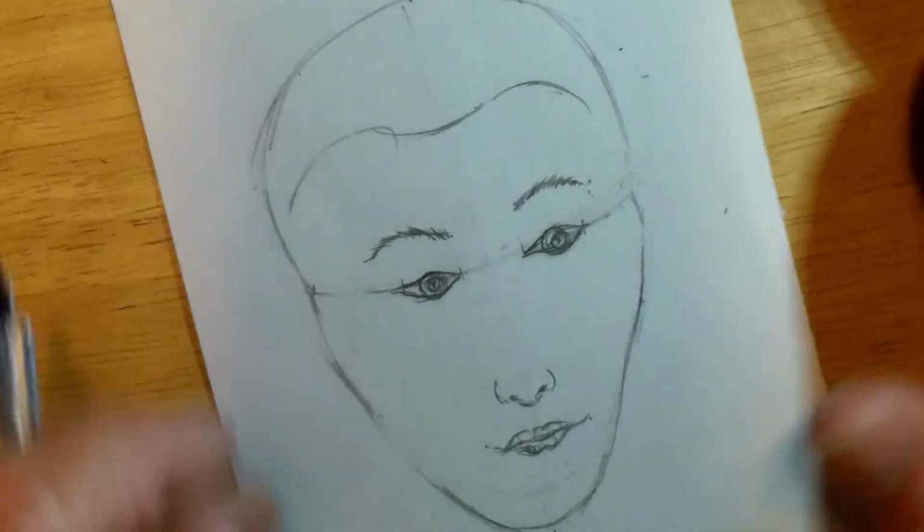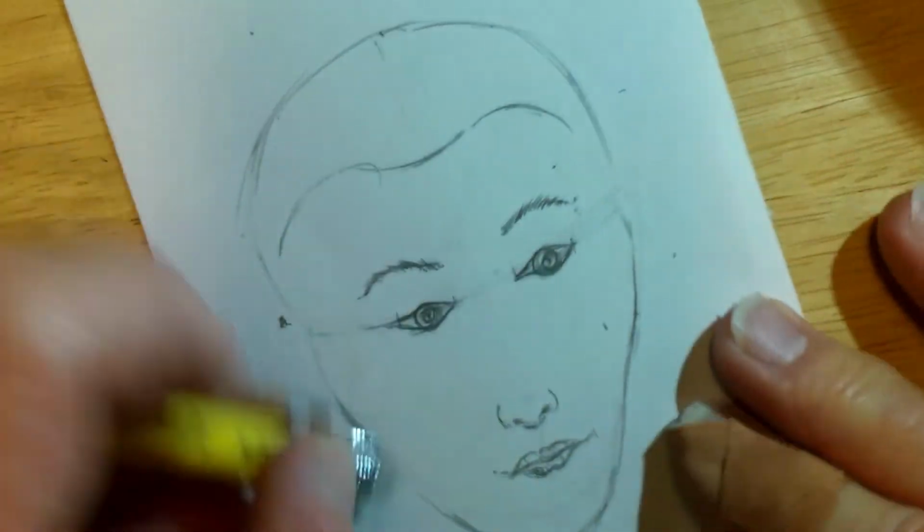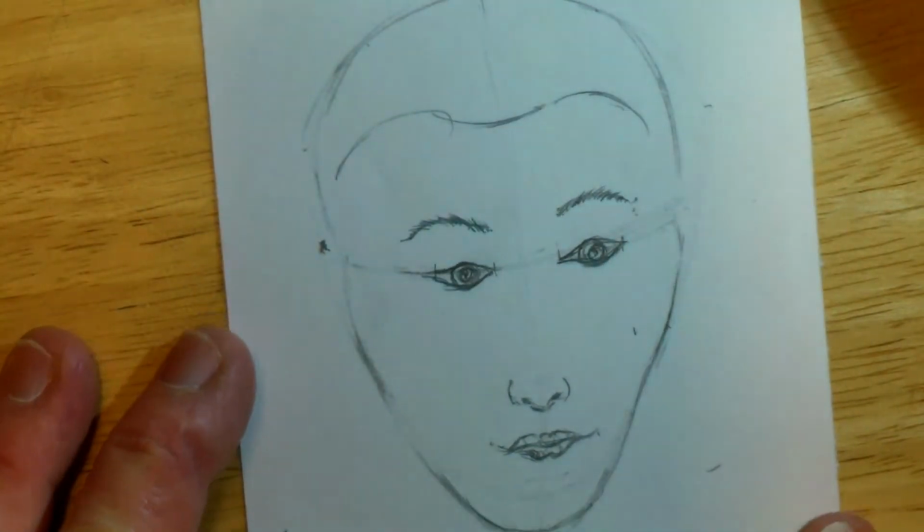Okay, don't worry about the flatness. We will be putting a detail in.